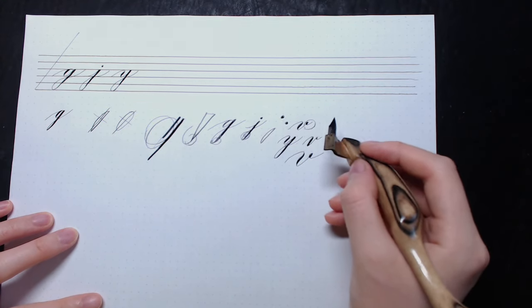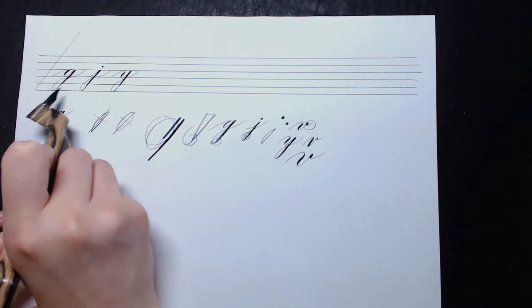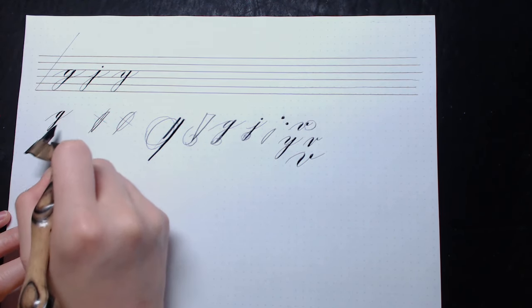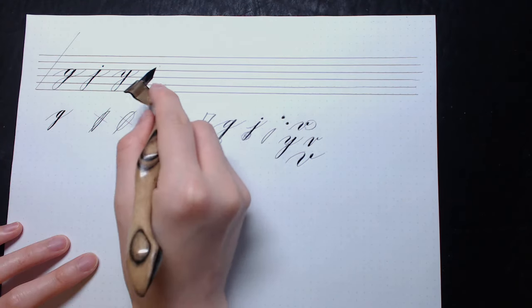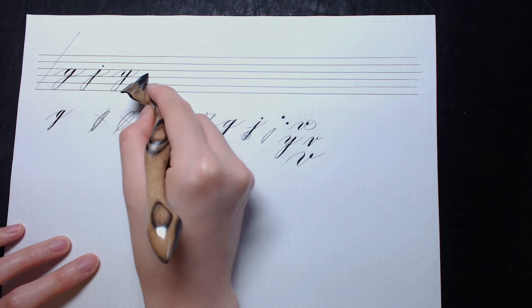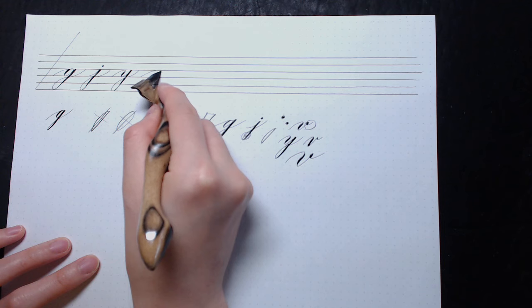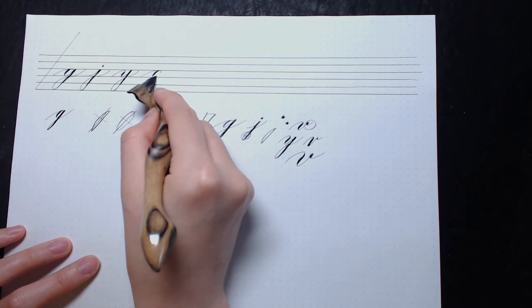The letter Q is a little awkward to write because unlike these letters, the loop goes on the right side. So take your time when you're making the oval. So the Q again begins like the letter A and the letter G. Compound curve hairline up. Make the oval.